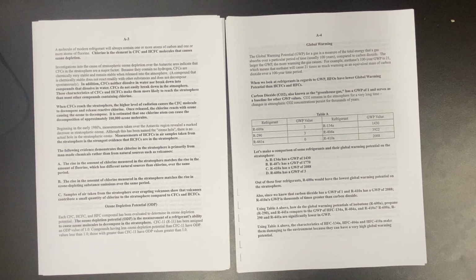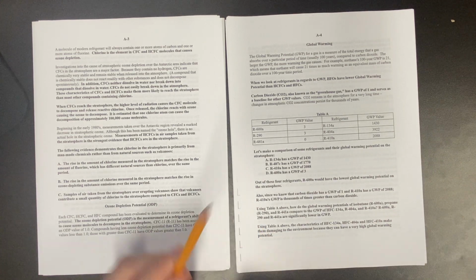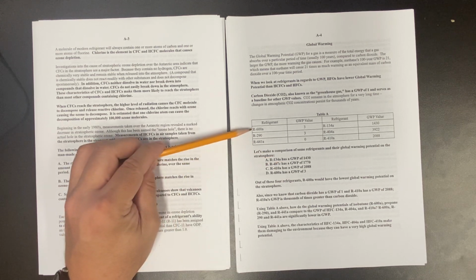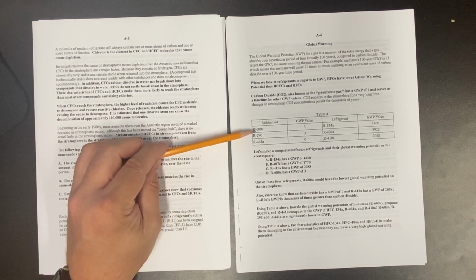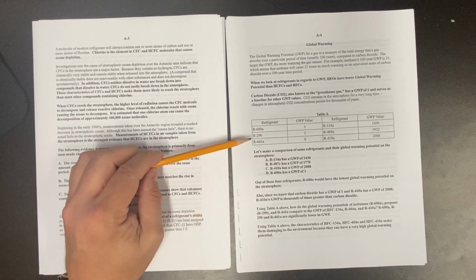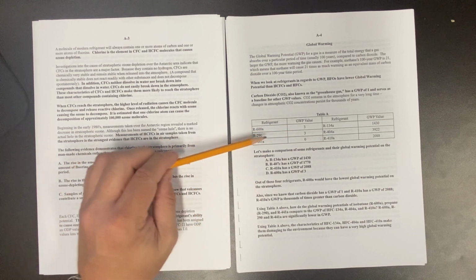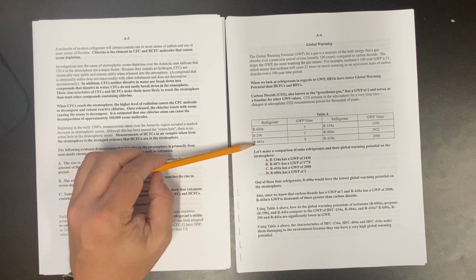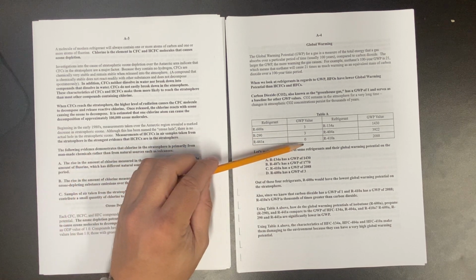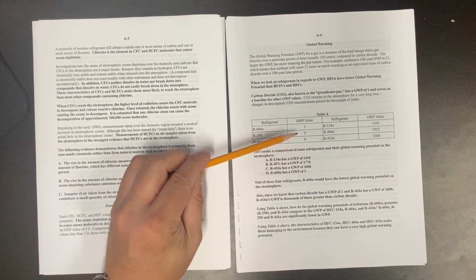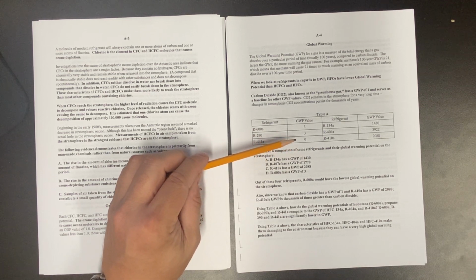So in this table, we have 6 refrigerants. We have R600A, which has a GWP value of 3, R290, which has a GWP value of 3, R441A, which has a GWP value of 0, which are all good for the atmosphere.